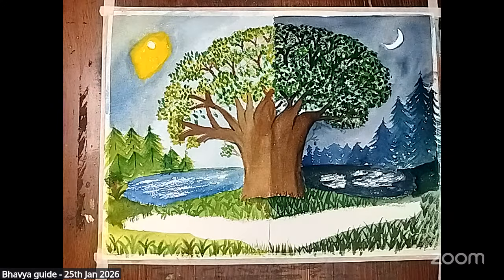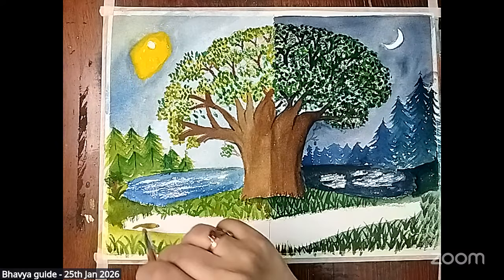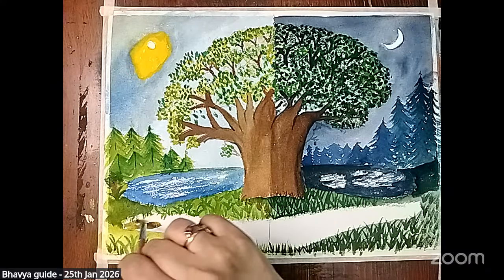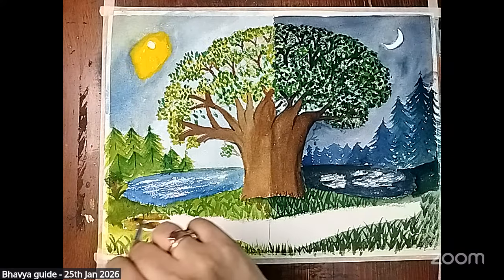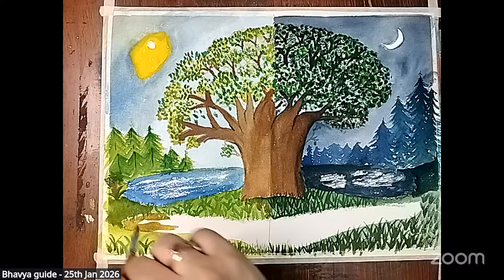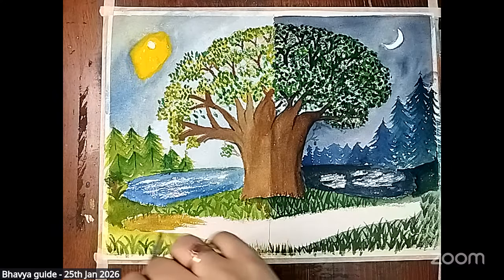Yeah, from now onwards, observe. Observe your surroundings. Okay, nature will teach us more things. Now I am using yellow ochre. So I need a muddy pathway.